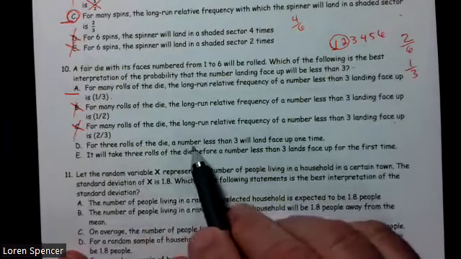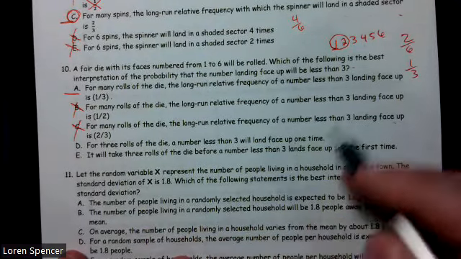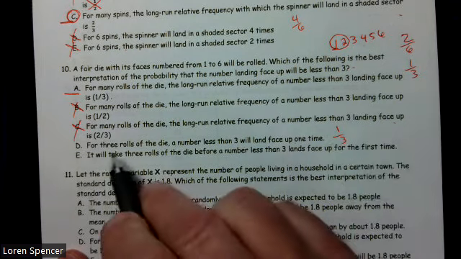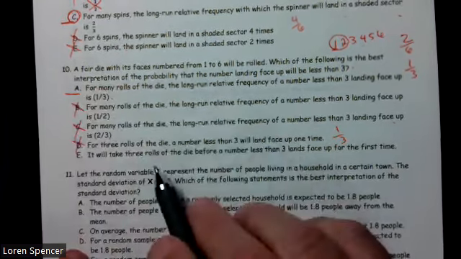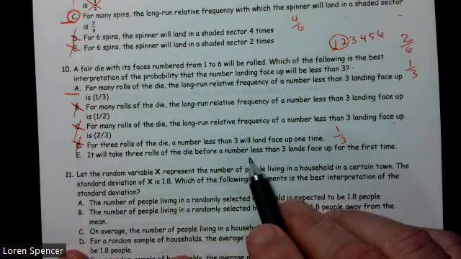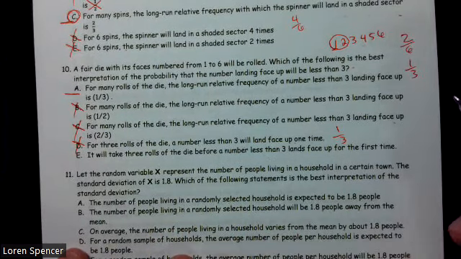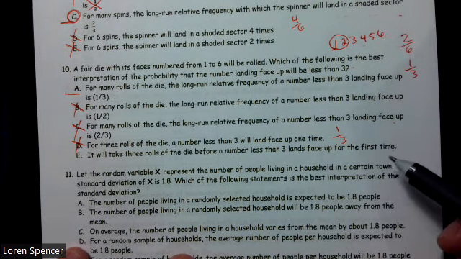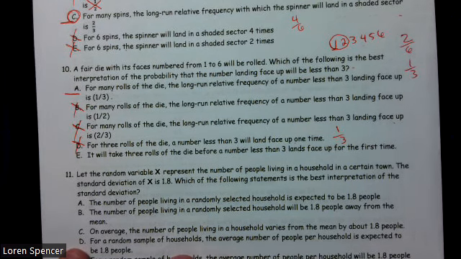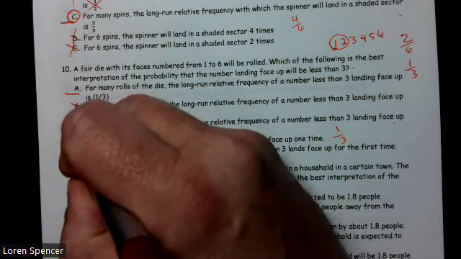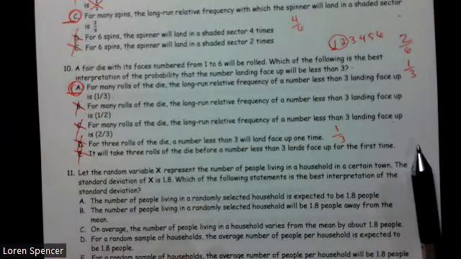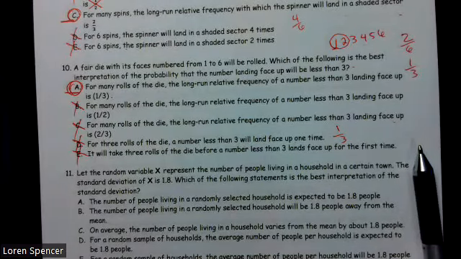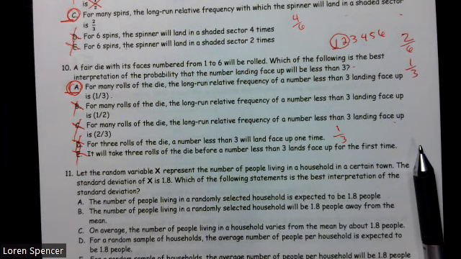For 3 rolls of the dice, a number less than 3 will happen one time. Well, that is 1/3, but that's for a specific group of rolls, and we can't say it for a specific group. It will take 3 rolls of the dice before number 3 lands face up. It could happen on the first time. It could happen on the third time. It might not happen in 3 rolls. So our best choice is A. In the long run, we'd expect to see it happen 1/3 of the time. If we did it over and over again, we expect it to happen 1/3 of the time.